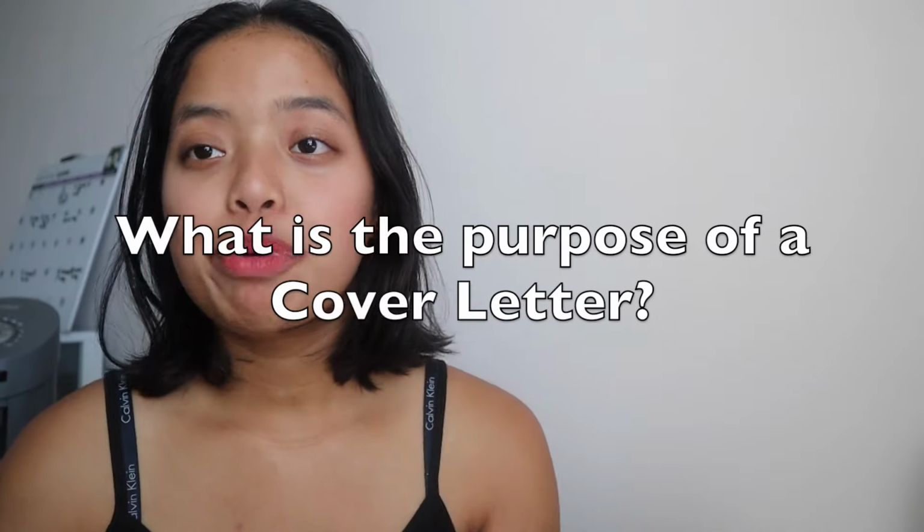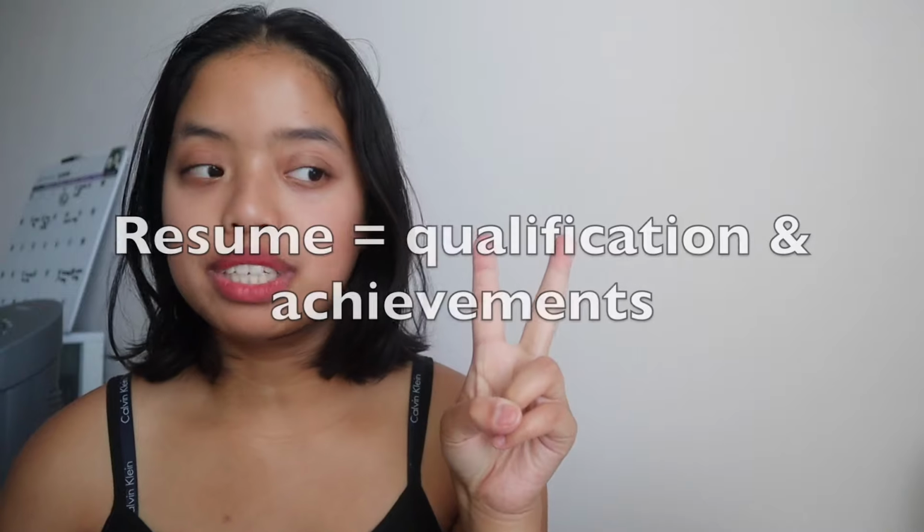Second, what is the purpose of a cover letter? The main purpose of a cover letter is to support the content of your resume. While your resume focuses on your qualifications and achievements, your cover letter expands on those achievements and qualifications. The cover letter also showcases your personality and explains why you're a good fit for the company. Writing a cover letter helps your application stand out for any competitive position that you're applying for.